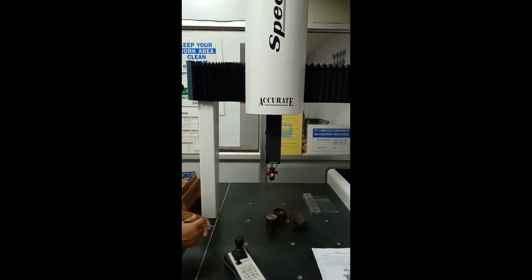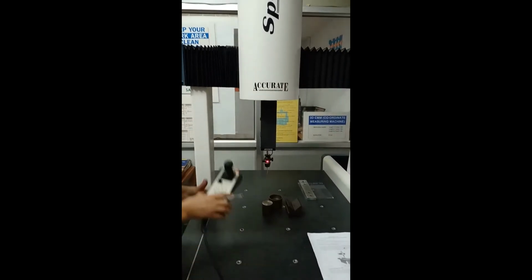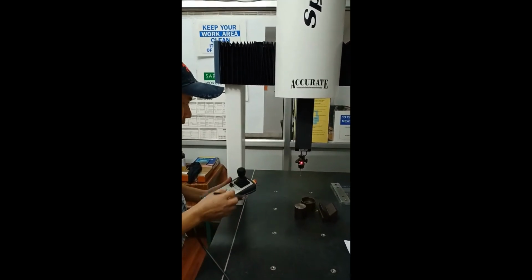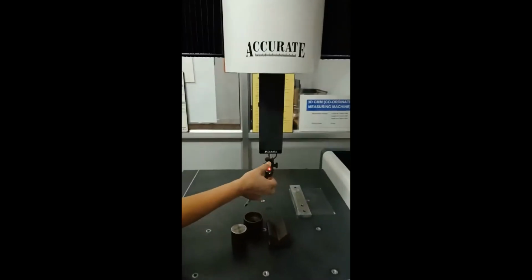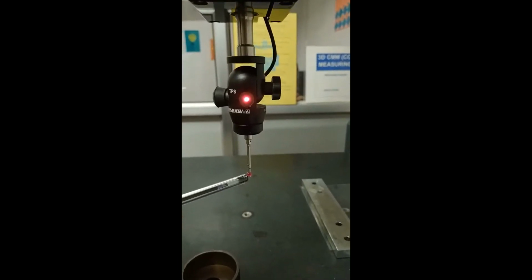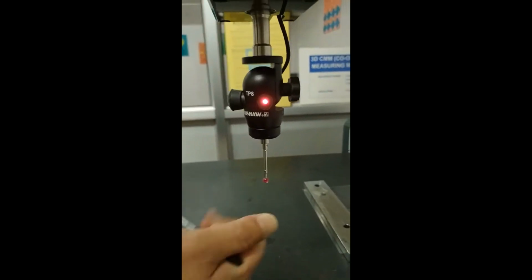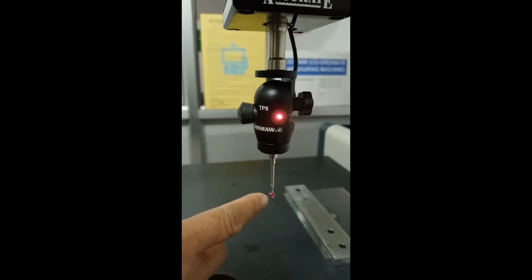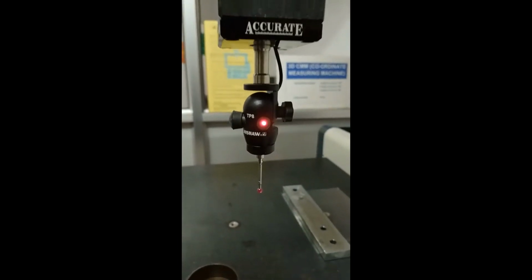Now let us come to the measuring procedure. We have one joystick, as I have already told. For measuring purpose, in the z-axis we have attached a Renishaw TP8 probe system. Here one small stylus is attached, and at the end of the stylus we have one small ball. This ball diameter is known by the machine. It is a calibrated one.